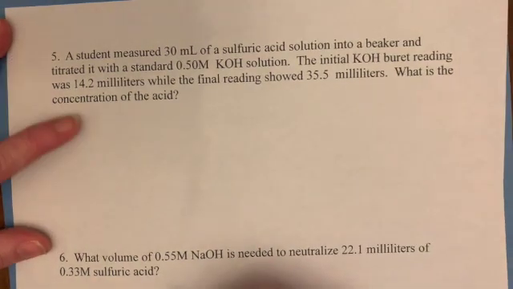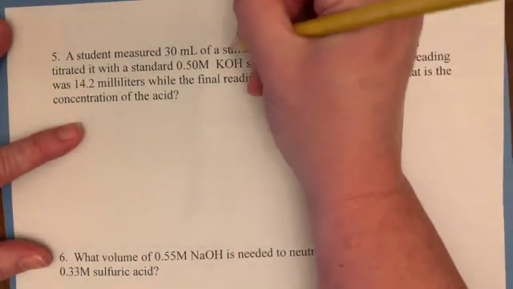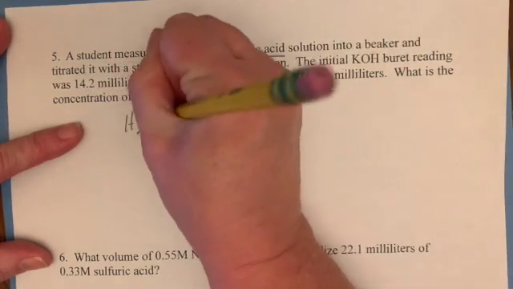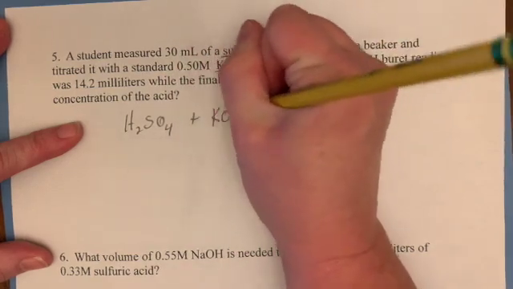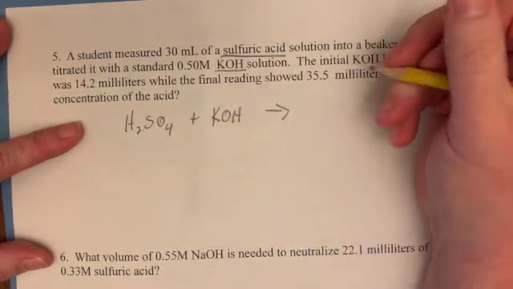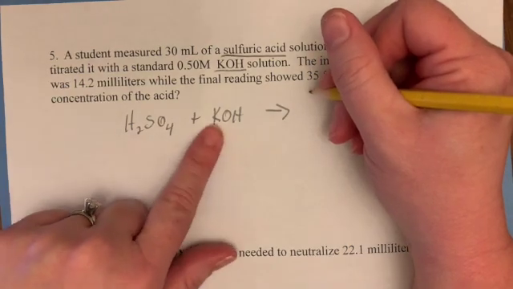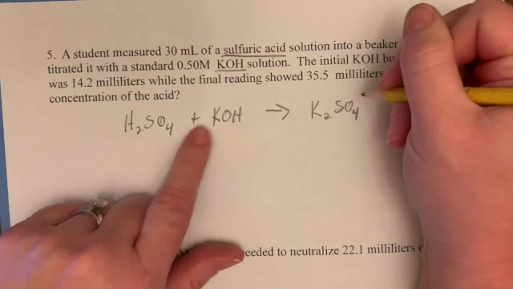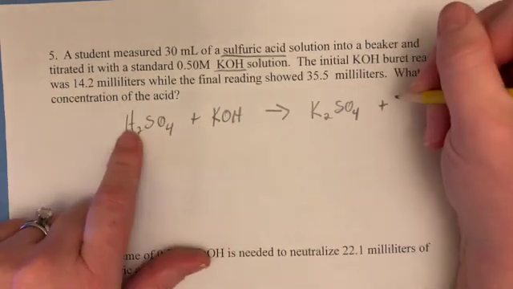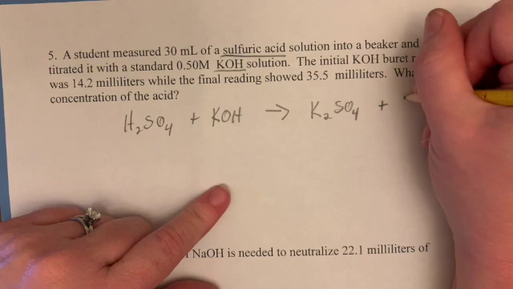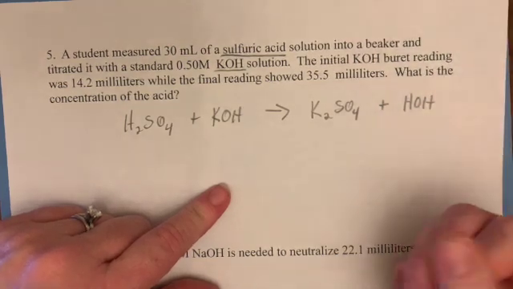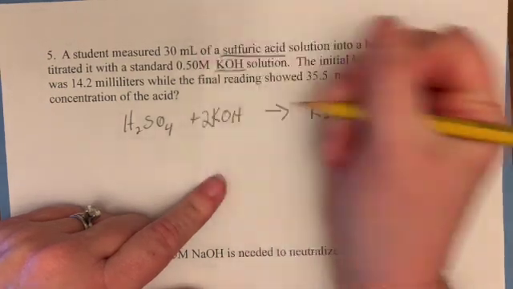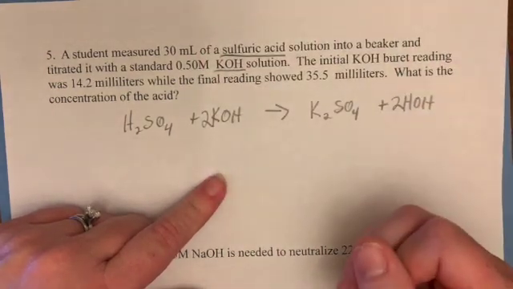Any neutralization problems must start out with a balanced equation. So I have sulfuric acid and KOH. So H2SO4 plus KOH. Remember, neutralizations are really just double replacement reactions. The potassium is going to go with the sulfate, K2SO4, because potassium's +1, sulfate's -2. Then water. I tend to write water for neutralizations as HOH. It's just a little easier to balance. Of course, you could write it as H2O. And I have a 2 here and a 2 here, and then I'm balanced.